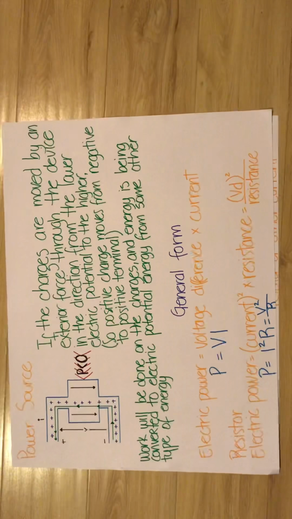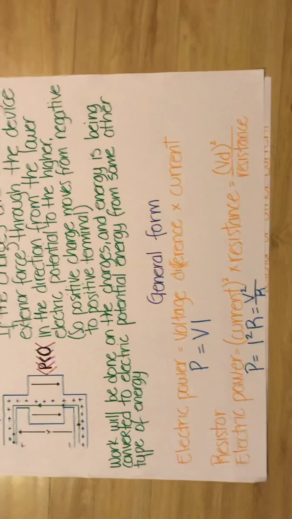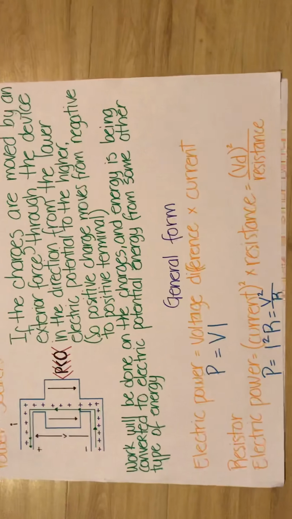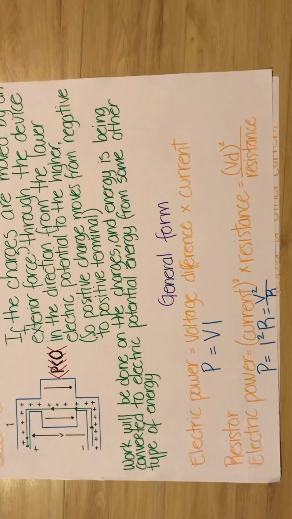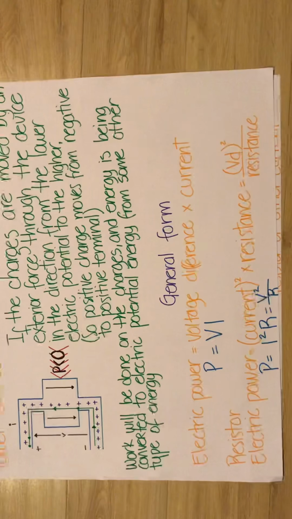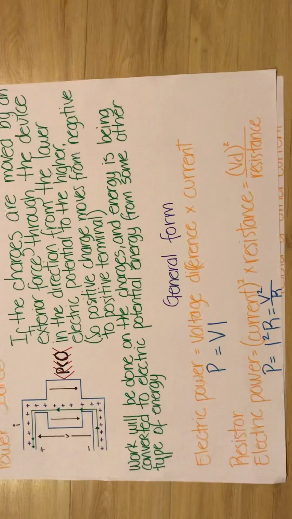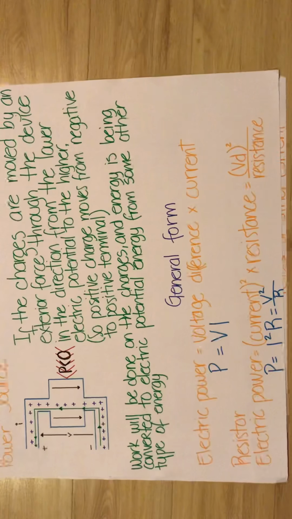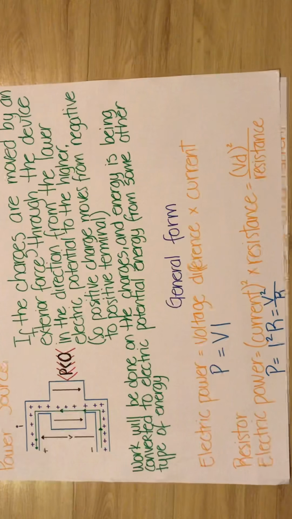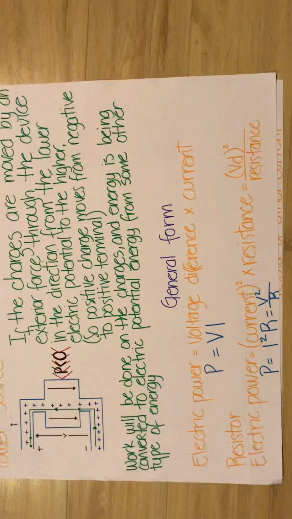And the two formulas that we can use for this law are the next ones. The general formula states that electric power equals voltage difference times current. And the second one is the resistor one, which states that electric power is equal to current squared times resistance, equal to voltage difference squared over resistance.